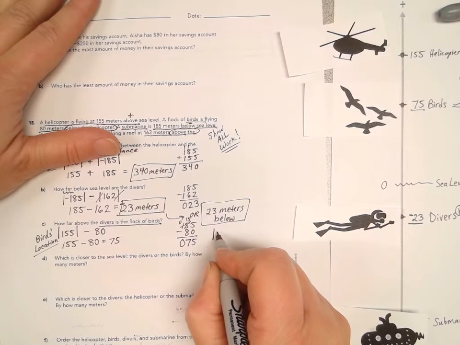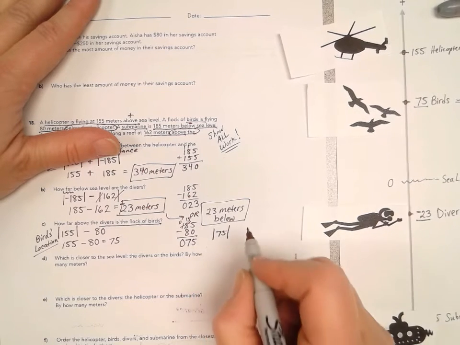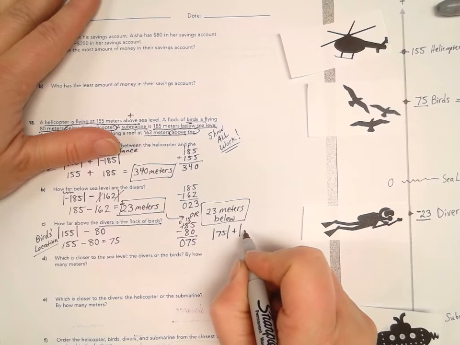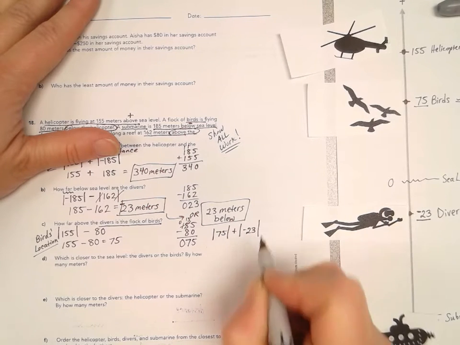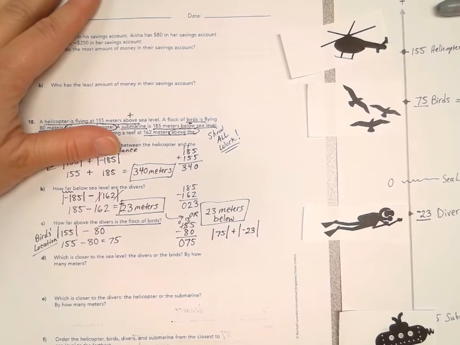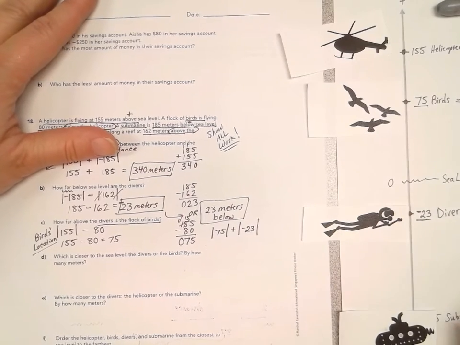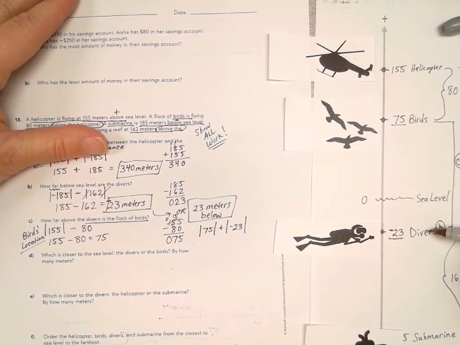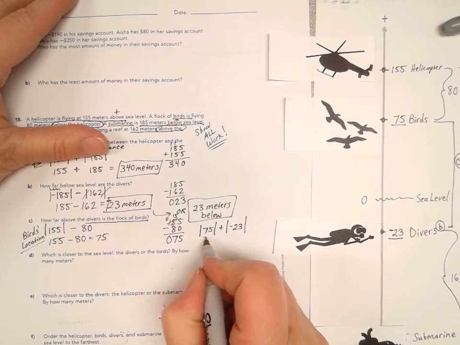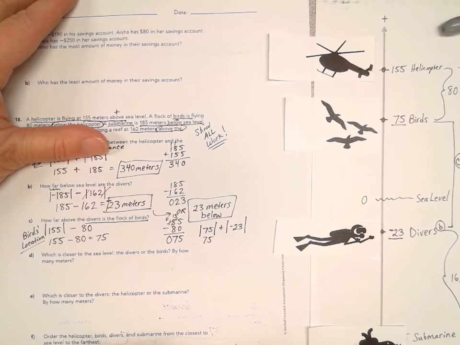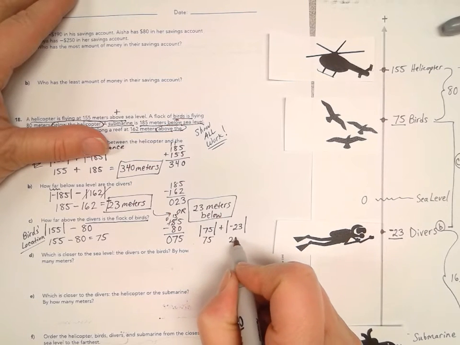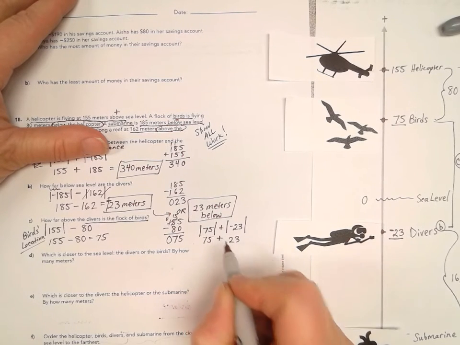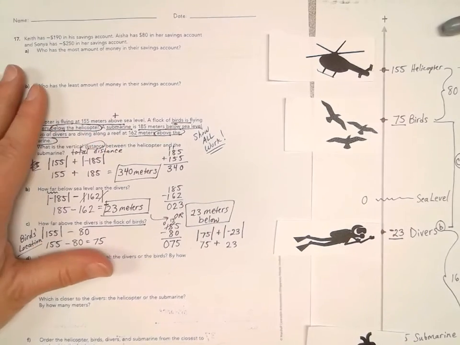Let's talk about the distance to the birds, the distance to 75, and the distance to the divers, the distance to negative 23. If I can find these distances, I can add them together to find the total distance, the distance from the birds to the divers. Well, 75 is 75 units away from 0 or sea level. Negative 23 is 23 units away, and if I were to combine them, I'd have a total distance, so I really want to add these together.